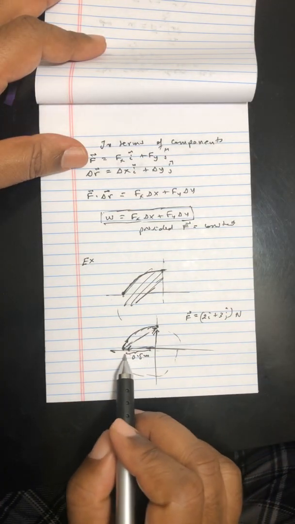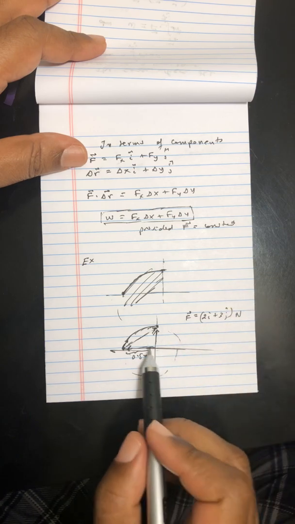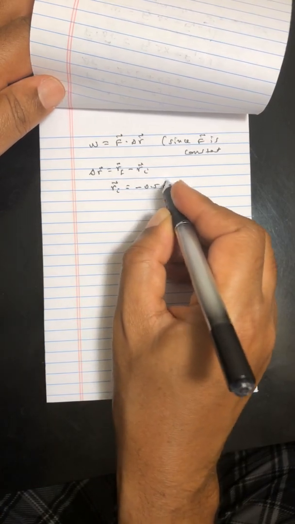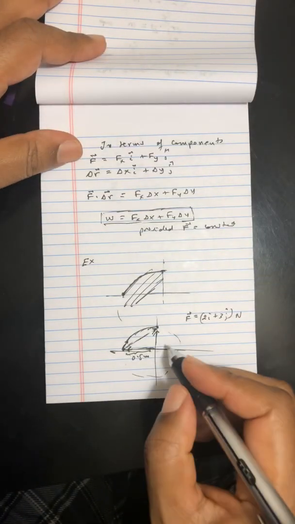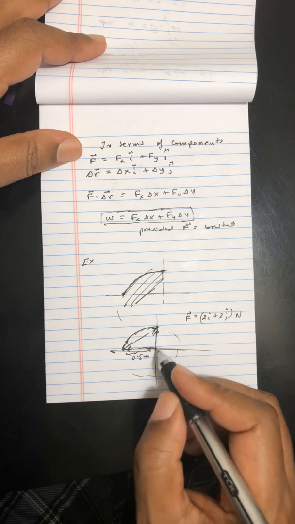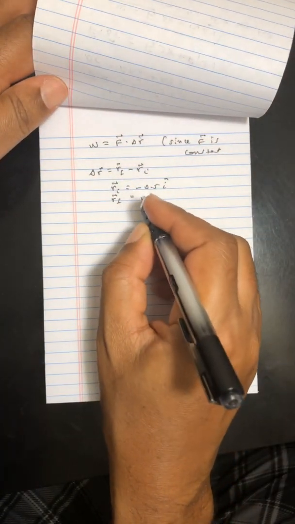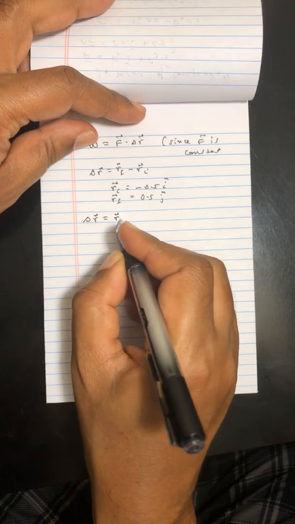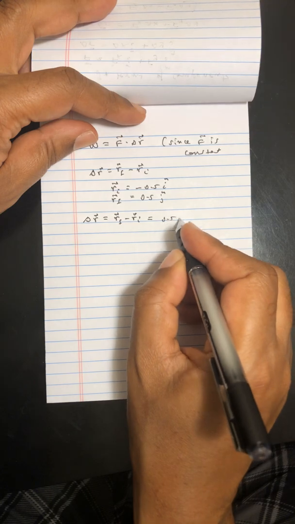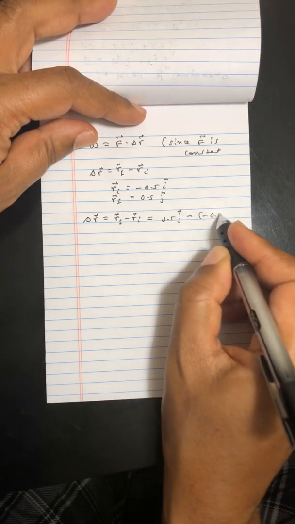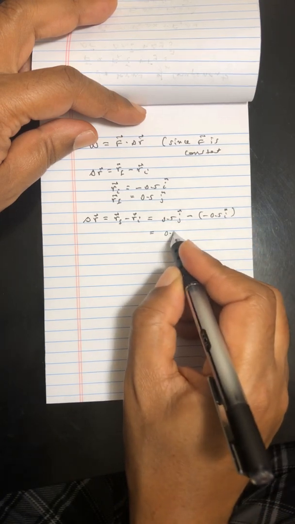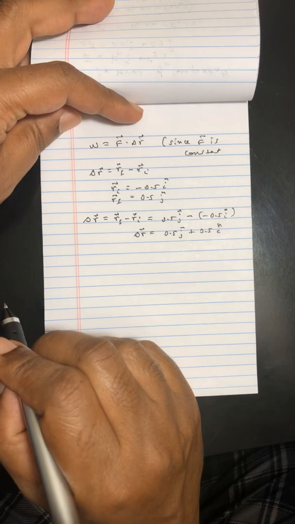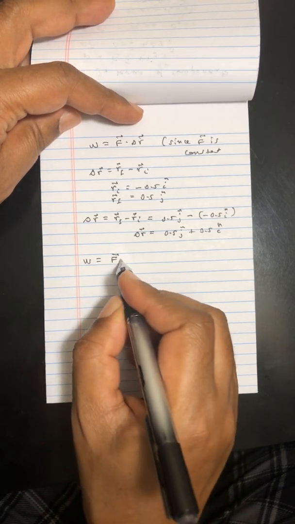Now my initial position vector is 0.5 in the negative I direction, right? So we've got Ri equals negative 0.5 in the I direction, and Rf, you see this vector over here is my final position vector, and that is 0.5, the radius, in the j direction. So my displacement, which is Rf minus Ri, is 0.5 in the j minus negative 0.5 in the I. So that is 0.5 in the j plus 0.5 in the I. That's my displacement. And so the work done in this case is F dot delta R.